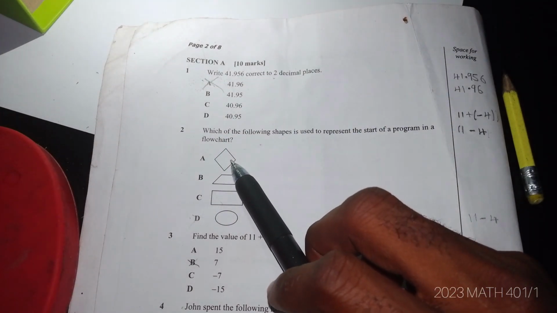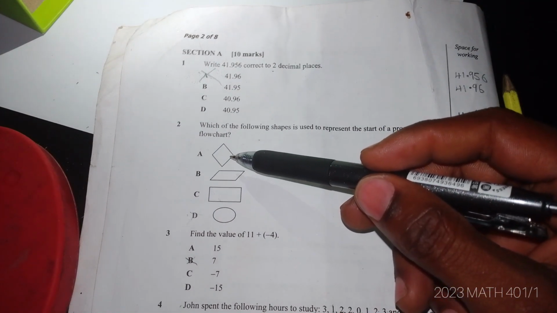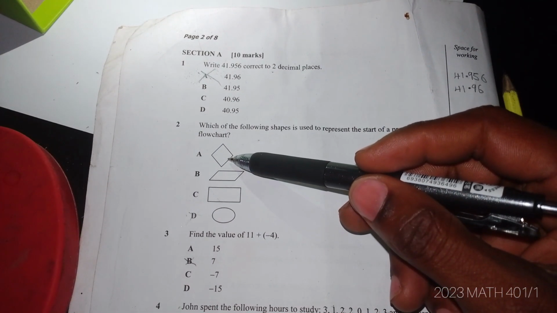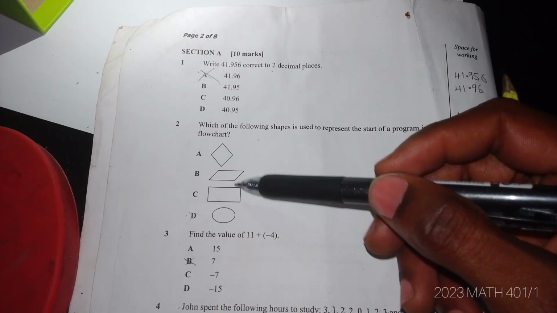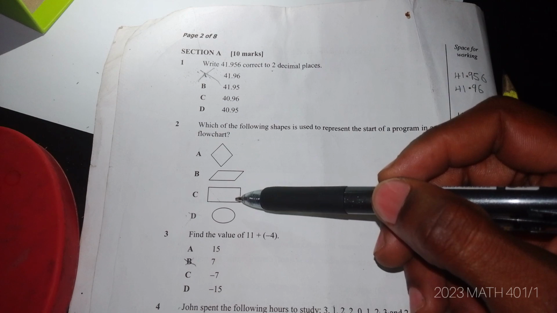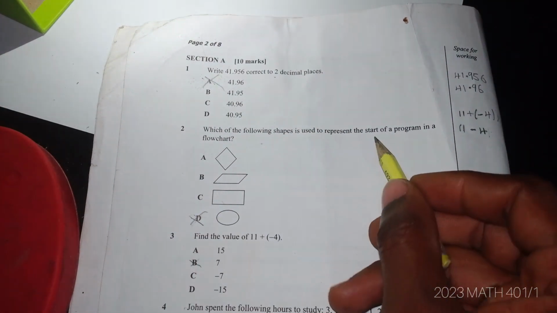And then on question 2, we have: which of the following shapes is used to represent the start of a program in a flowchart? So this one is used for decisions, this one is used for input or output, and this one is used for processing. So the answer here is D, which is used to represent the start or the end of a program.